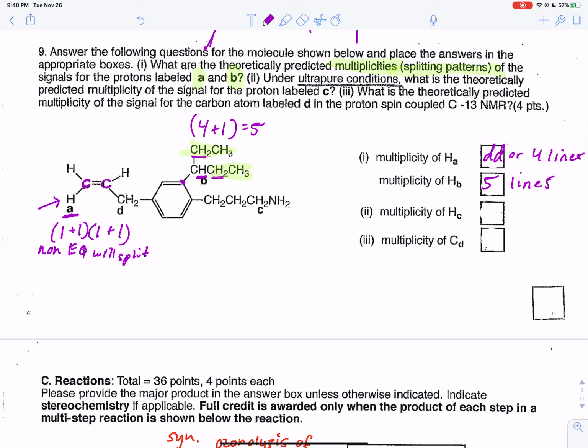Now, let's do number 2. Number 2 says, under ultra-pure conditions, what is the theoretically predicted multiplicity of the signal for the proton labeled C? You've got to pay really close attention to where it says ultra-pure conditions. That makes a difference. So let's look at proton C. It's this guy right there, right? It's for sure going to be split by the one to the left of it, because these hydrogens are not equivalent to the hydrogens of the CH2 to the left. So those are going to split it.